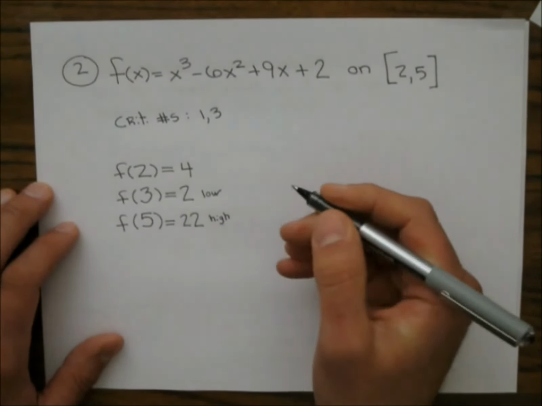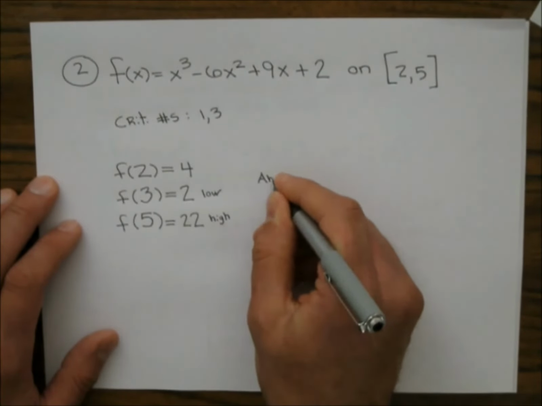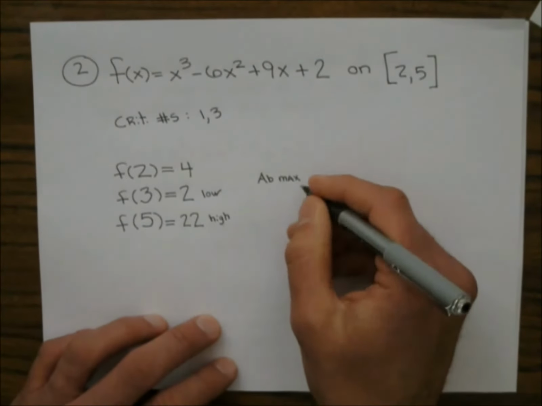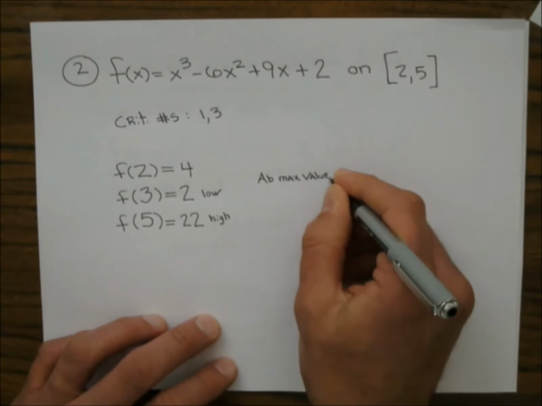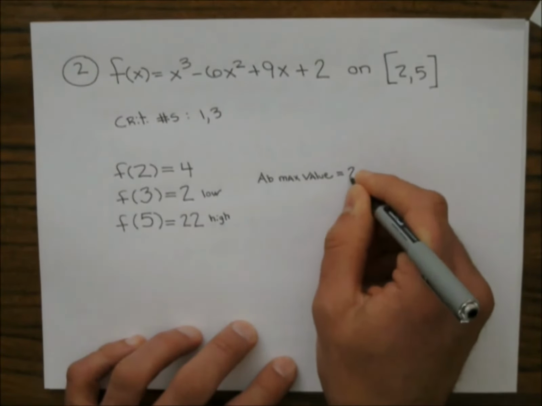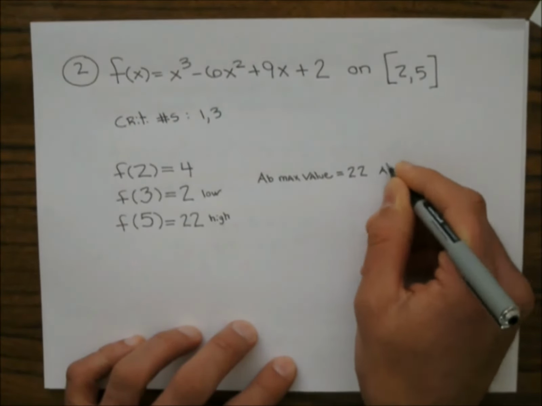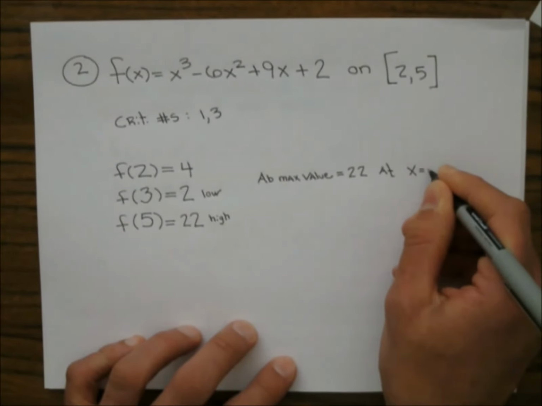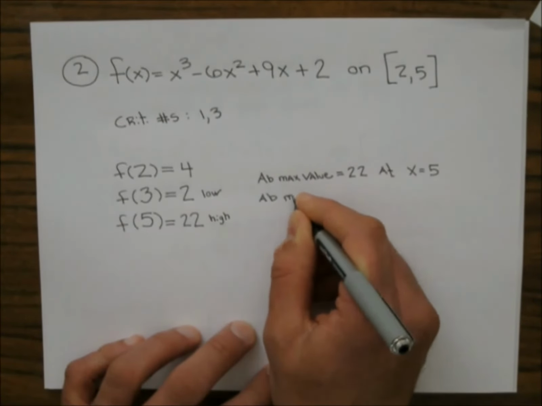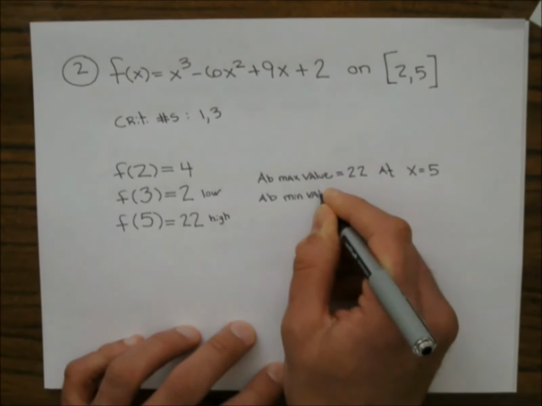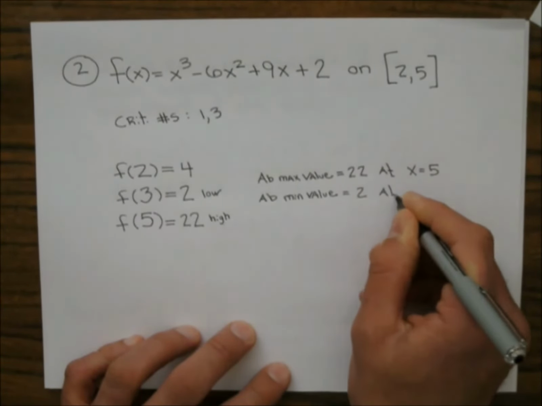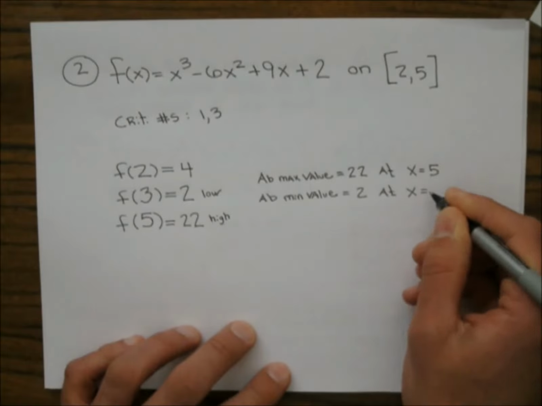So how are we going to write our answer? We're going to write our answer the same way. We're going to say this graph has an absolute max value, and that equals 22 at x equals 5. And then we have an absolute min value equals 2 at x equals 3.